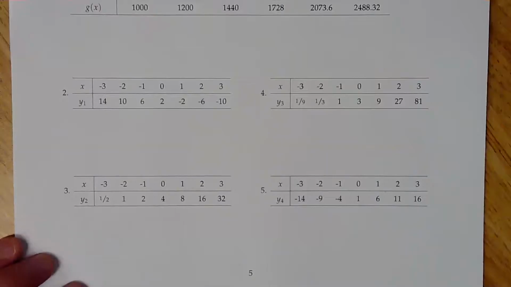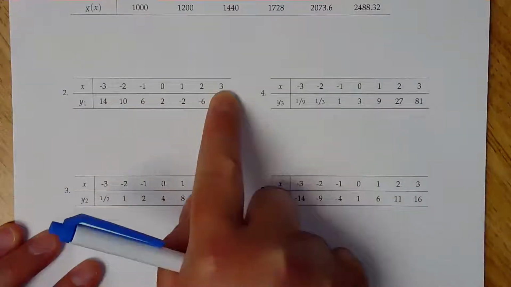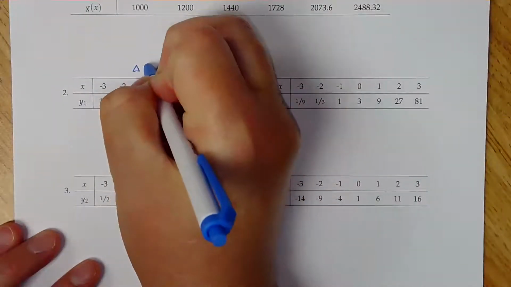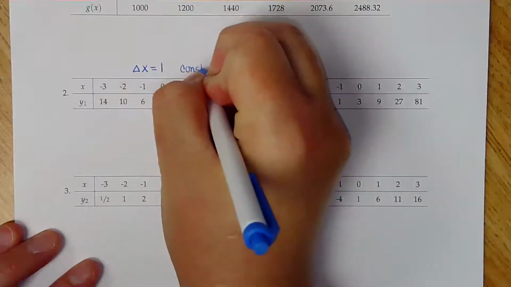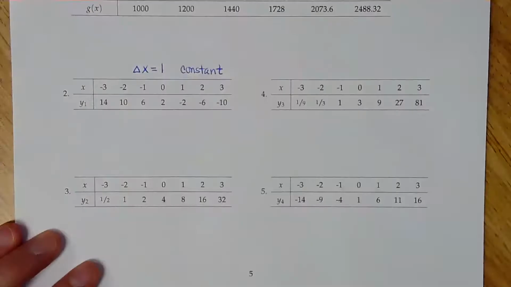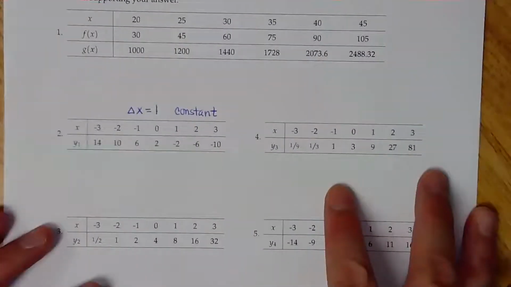Okay, now that we've seen how to look at a table and make some calculations to determine if that table could represent a linear or exponential function, let's give this some more practice. All right, so number 2, as I look at my x values, I notice that my delta x is increasing by 1 each time. So I'm going to make a note, delta x is equal to 1, and that's constant. The reason I do that is that it allows me to use this trick up here of just comparing these consecutive y values. So I want to note that.